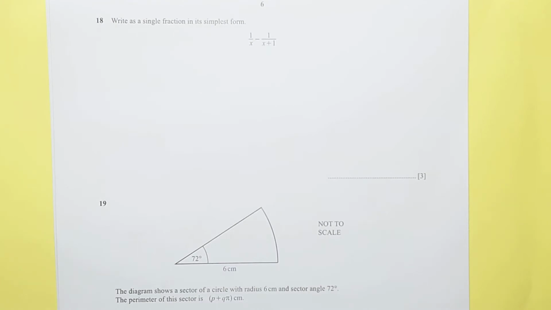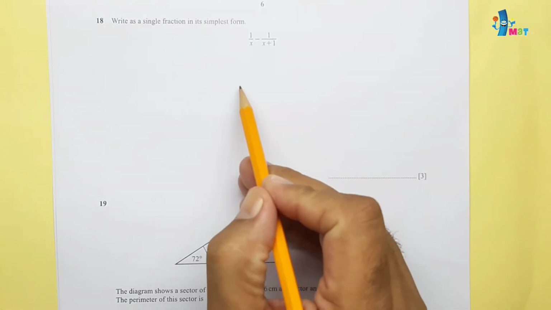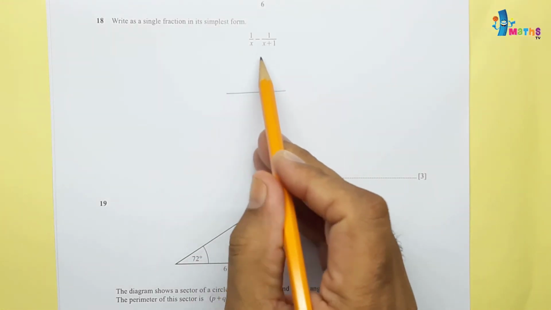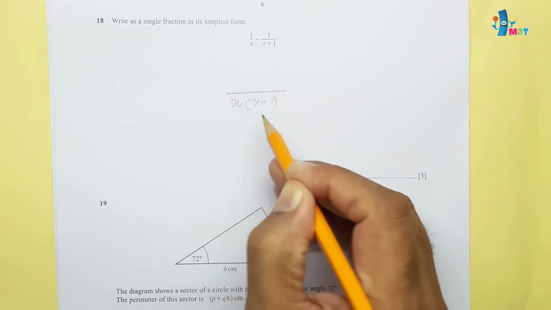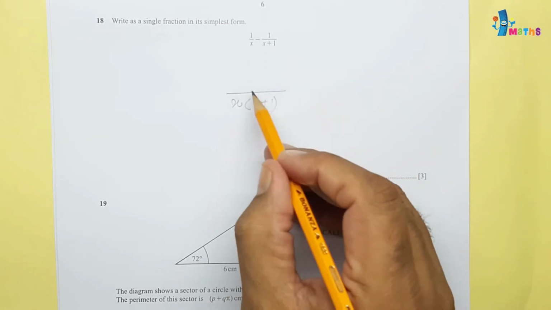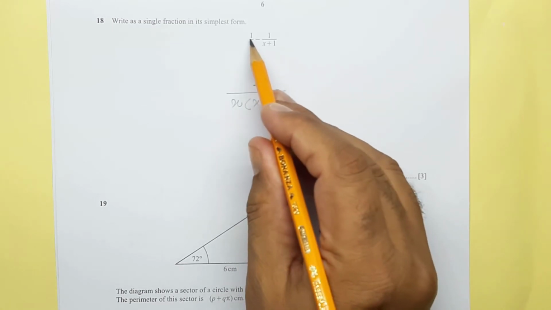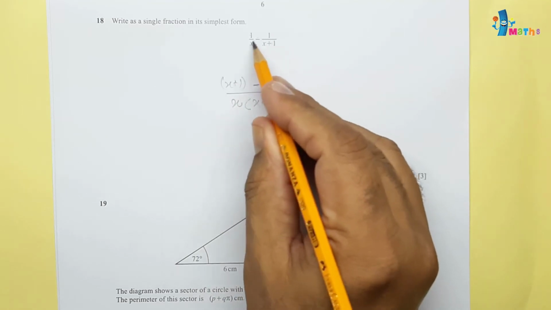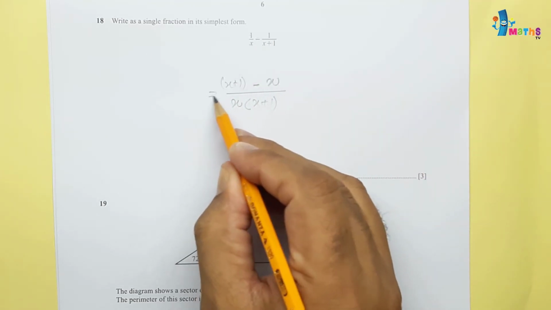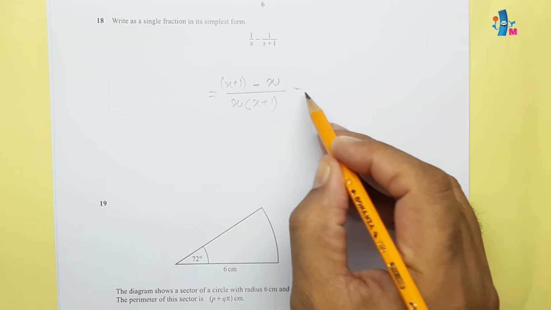Question number 18. This is an algebraic expression. We'll have to take the algebraic fractions, which we have to write as a single fraction. So what we can do, we can take the LCM of this one. LCM will be this into this, x into x plus 1. Now we can write this sign first in the middle, and this into this will be x plus 1 in brackets, and this into this will be x. So this will be our combined expression.